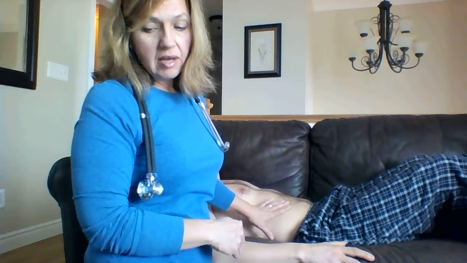I'm going to put one hand under his flank area and the other right on top. And then the patient will inhale, and then at the height of inspiration, I'm going to press down. I'm going to start with the right. It's easier to feel the right. The left is more difficult to feel. If I do feel something, it should be smooth, firm, and non-tender.